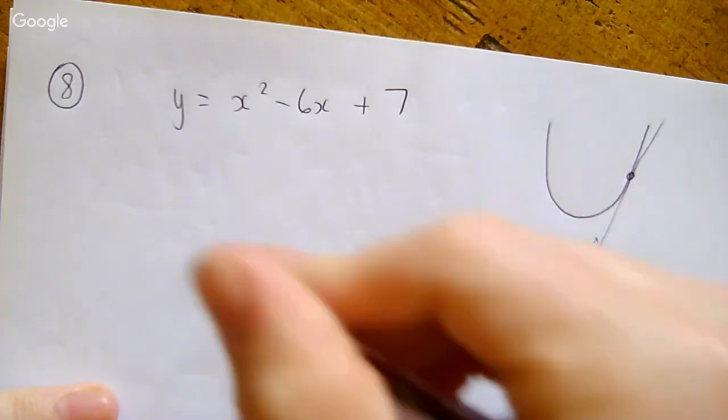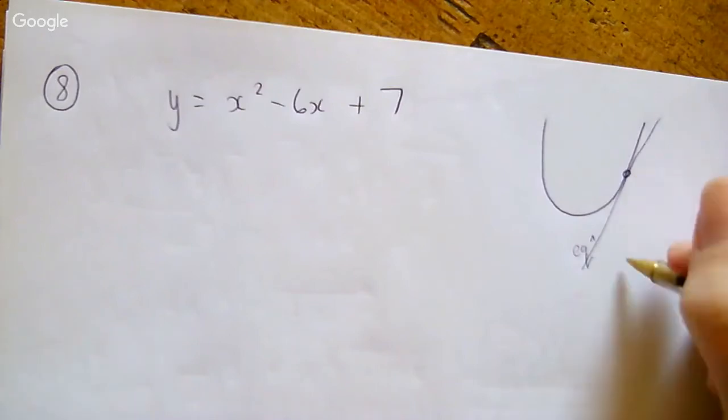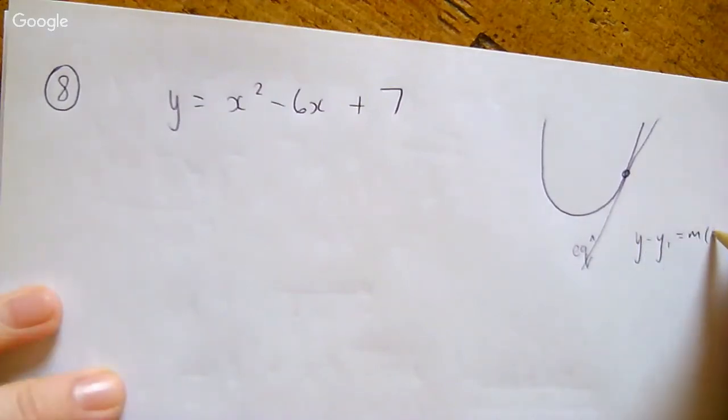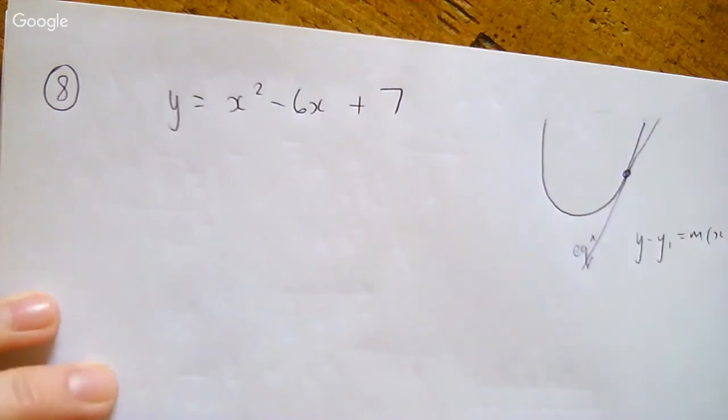Okay, so to do that, I'm going to use y minus y1 equals m(x minus x1). I know what x1 is, it tells me in the question it's 5. I don't know what y1 is, and I don't know what the gradient is, so I need to find both of those things.